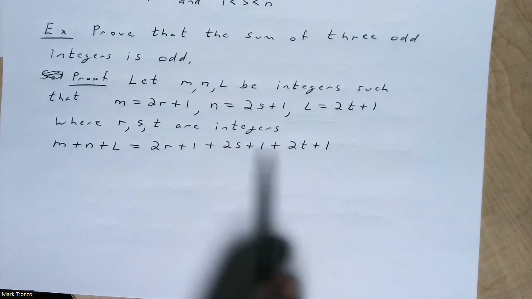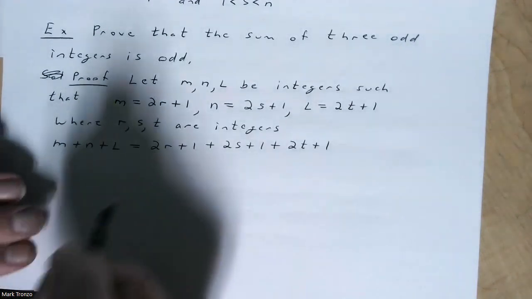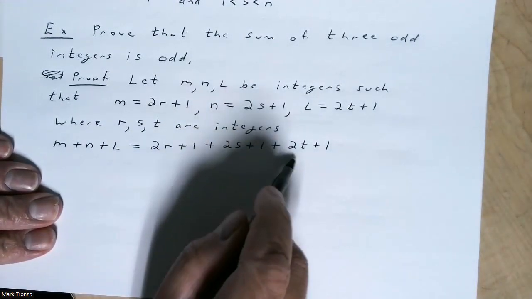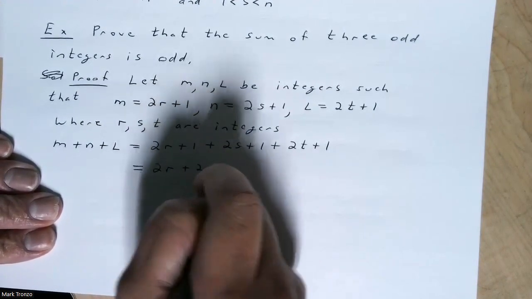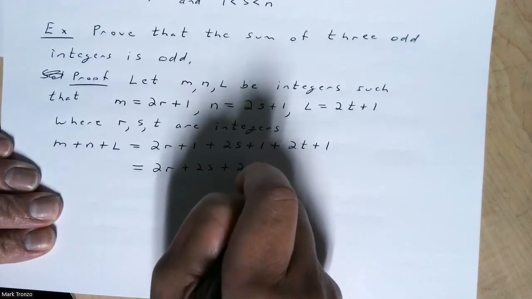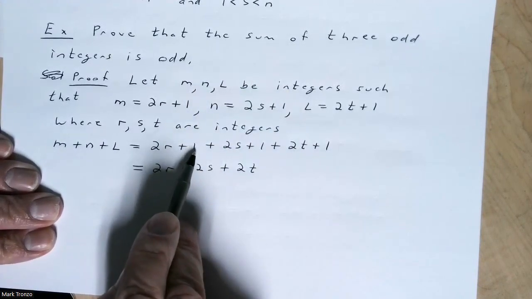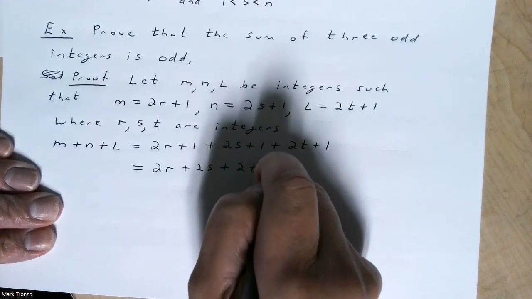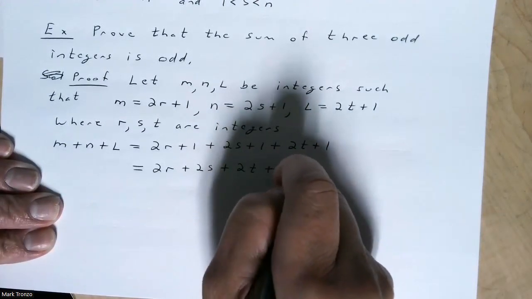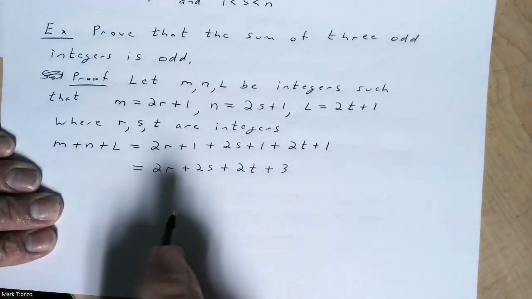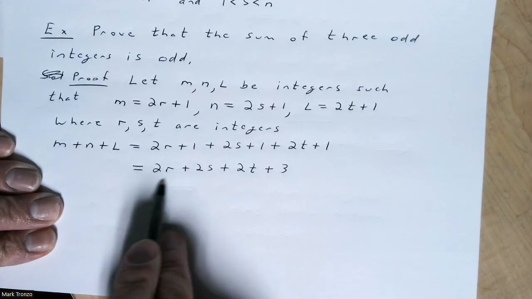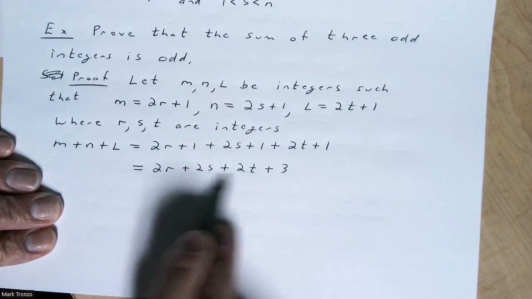So let's start rearranging things a little bit. Let me put the letters together, and then I'm going to add up the 3 ones. And again, we want to prove that this is an odd number. So we have to rearrange it.